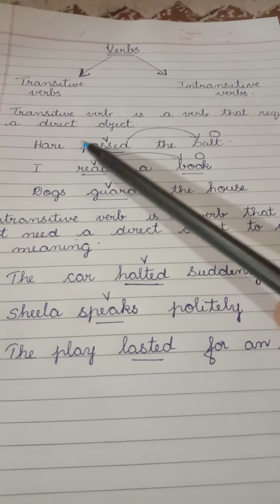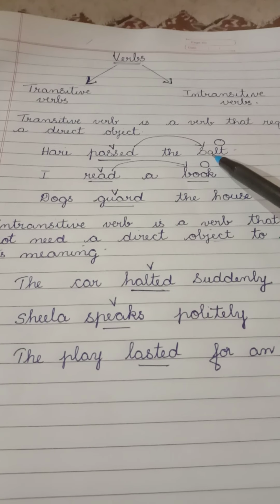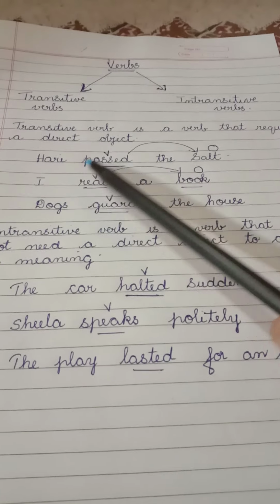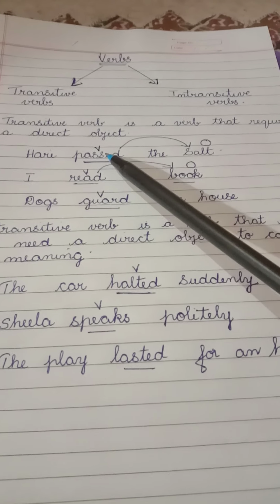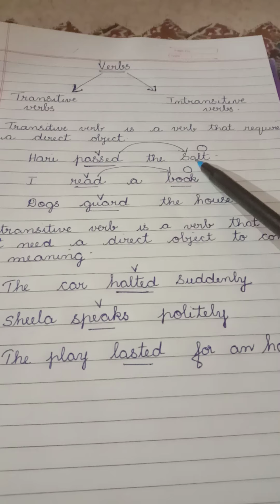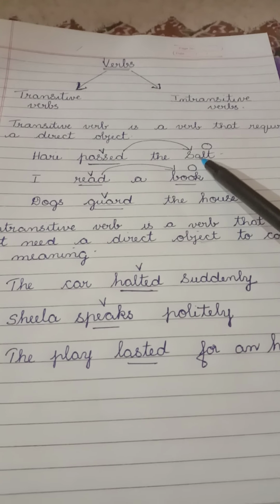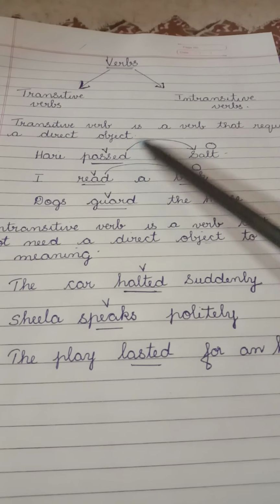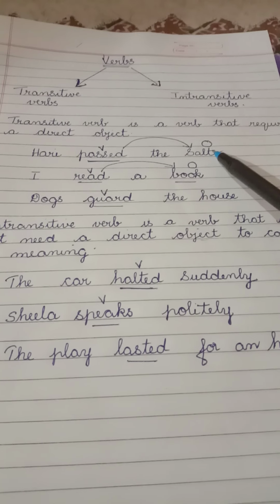Example: Hari passed the salt. Hari is the subject, passed is the verb, and the verb passed moves on to the object, salt. So this is a transitive verb because the verb passes on to an object.